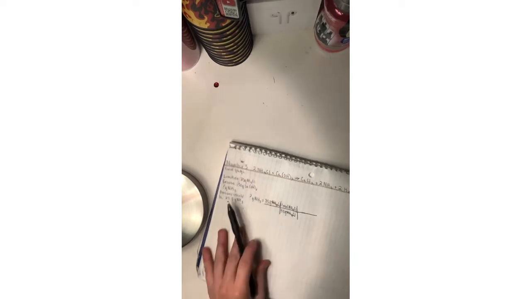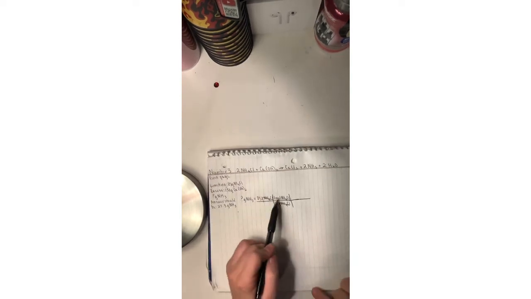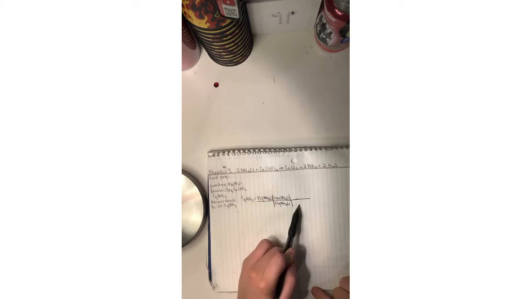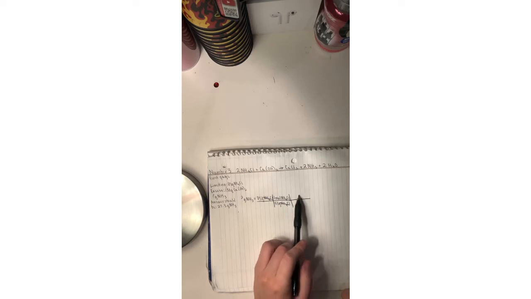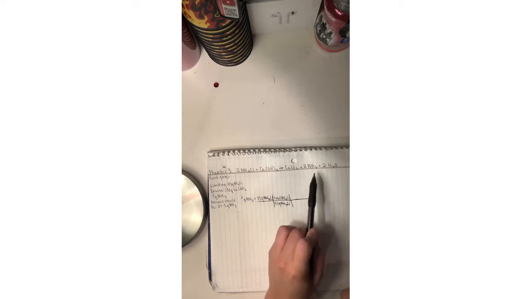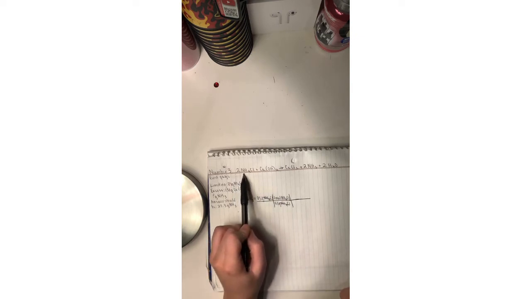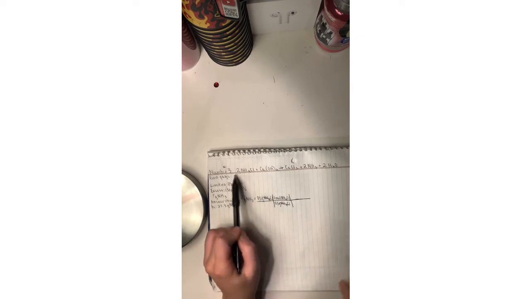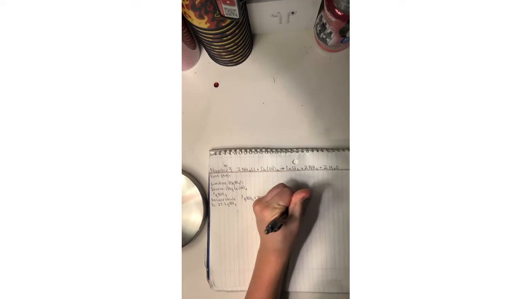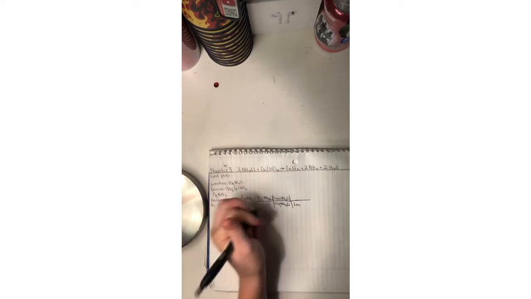For this part, we're going to look up at our equation and see how many moles of NH4Cl there are per moles of NH3. So if we look, we have 2 NH4Cl, 2 moles. So we're going to put 2 moles here, and that's our mole to mole conversion.